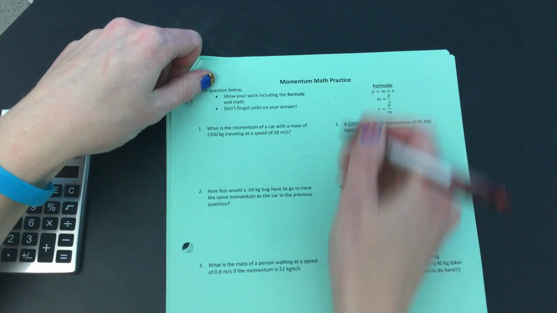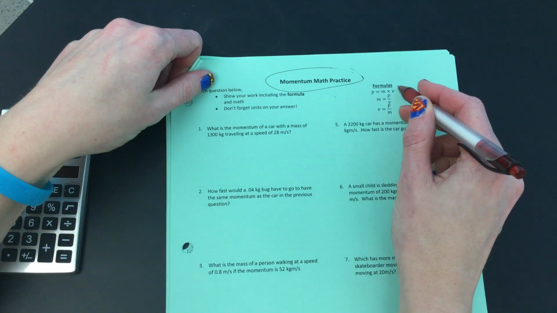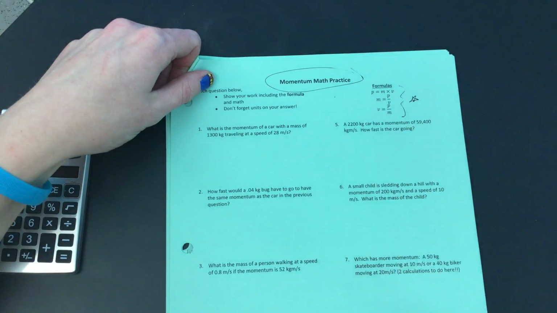In this video we are going to talk about momentum math. This is page 10 in your green packet. The practice for this is on the next page, momentum math practice right here. It's got all the formulas right there. You should pay attention to that.